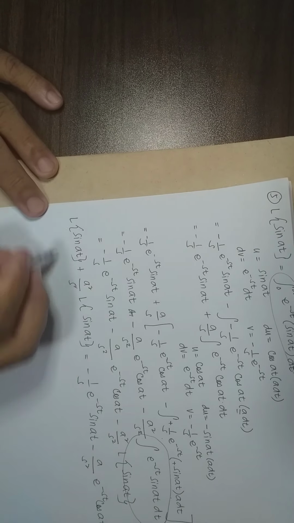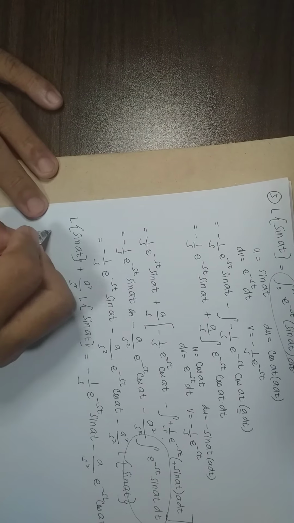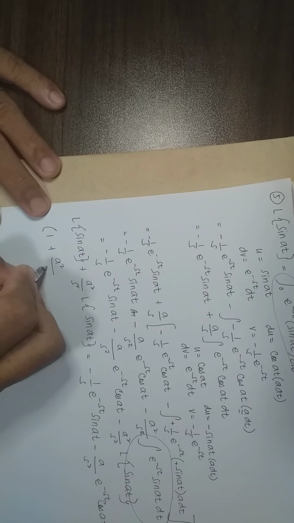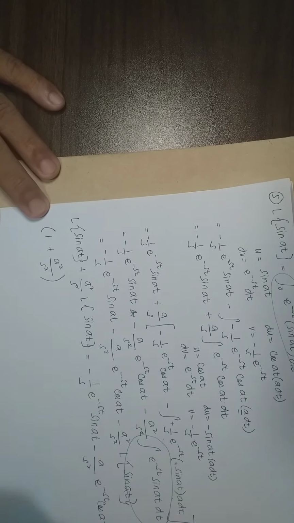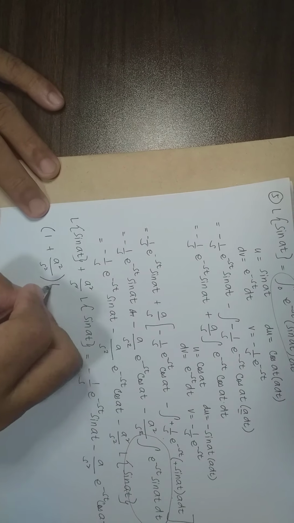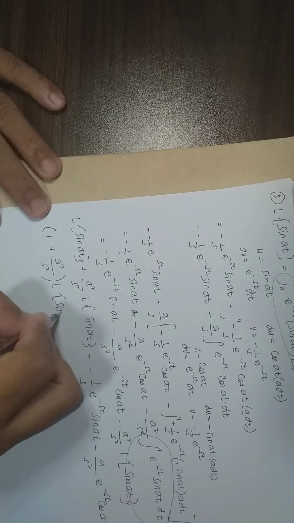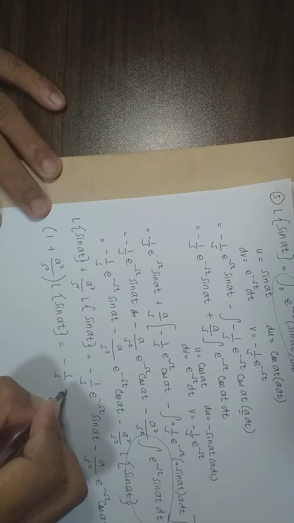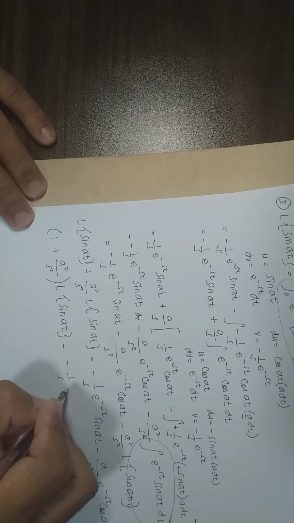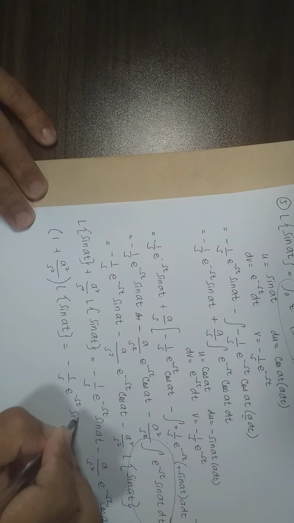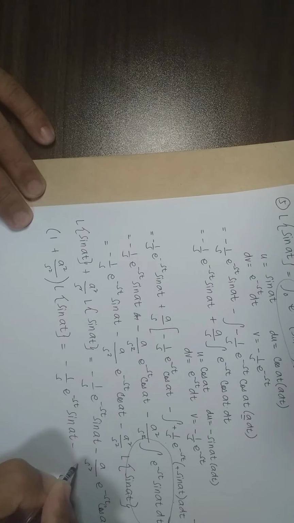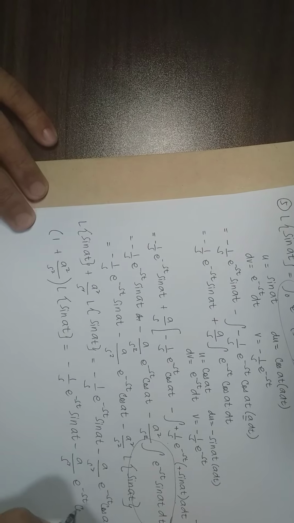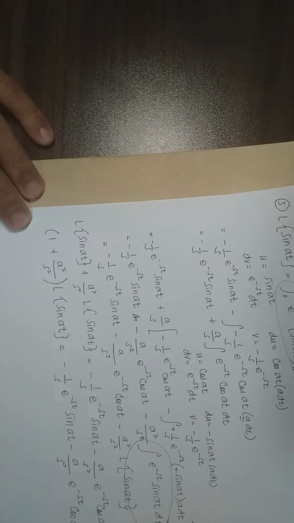Okay, so we have 1 plus a squared over s squared. The Laplace transform of sine at is equal to negative 1 over s e to the negative st sine at minus a over s squared e to the negative st cosine at.